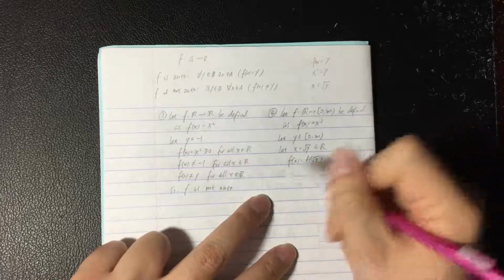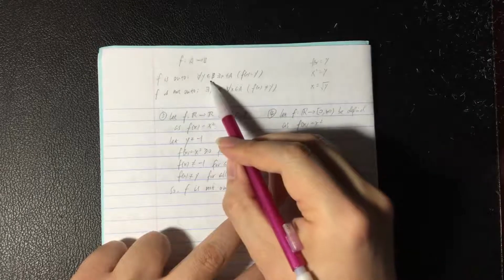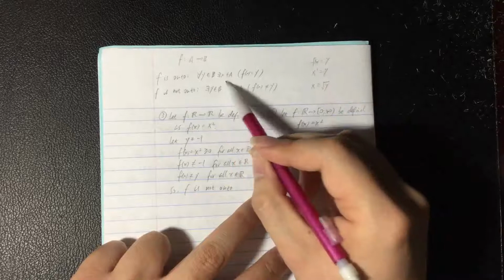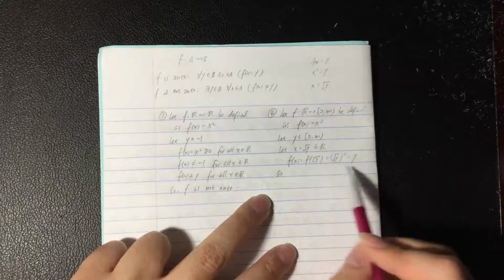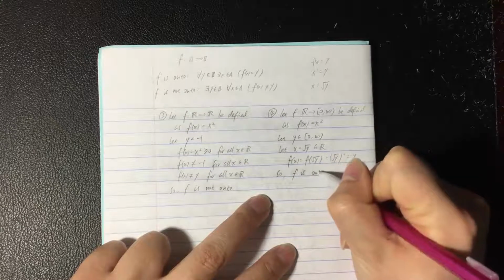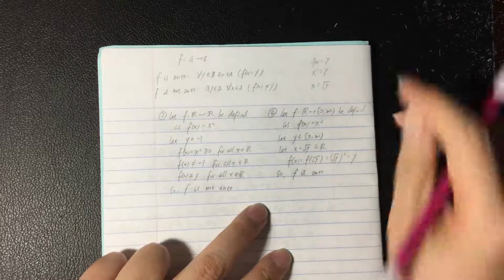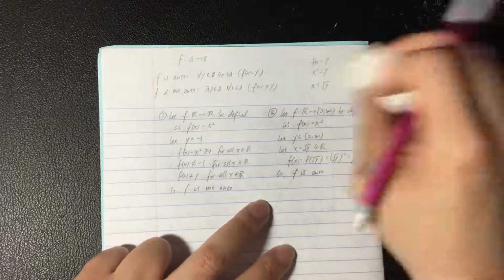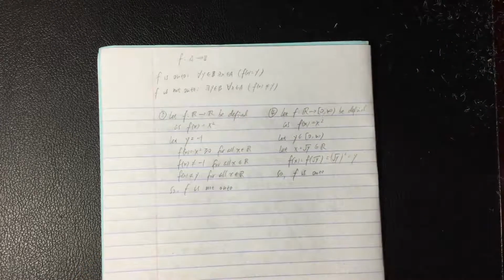So for all y in the codomain, there's an x in the domain such that f of x equal to y. So f is onto. That's the proof that f is onto function. This is your scratch work. Next example.